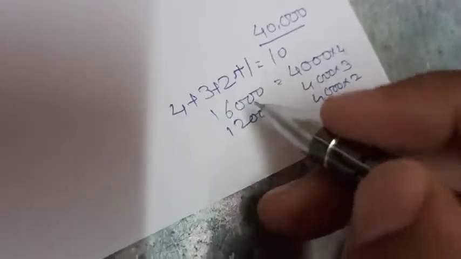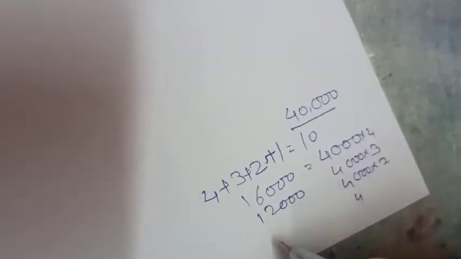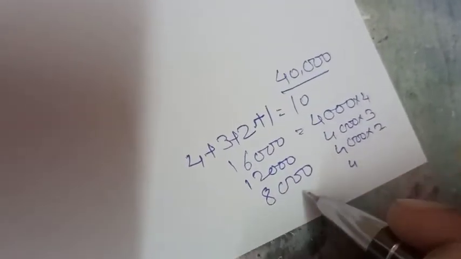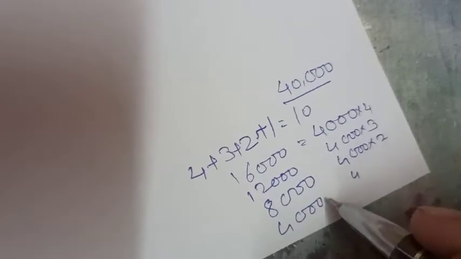Now just multiply it by 4, by 3, by 2 and by 1. 4 4s are 16, so 16,000, 12,000, 8,000 and 4,000.